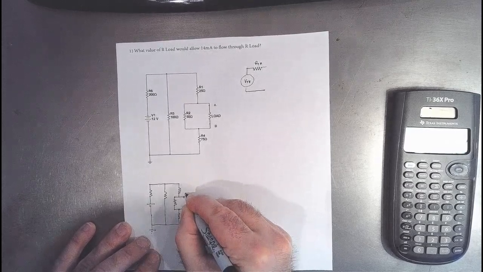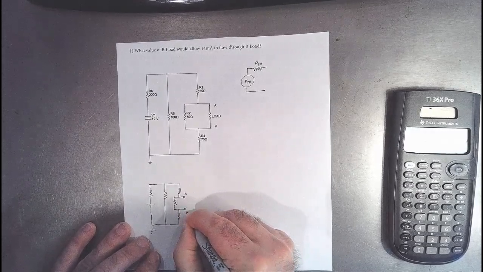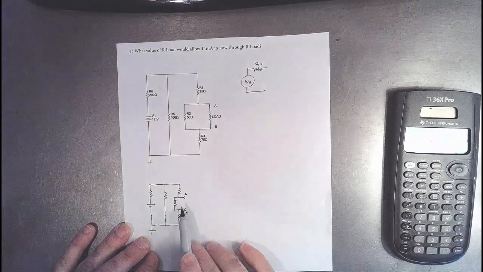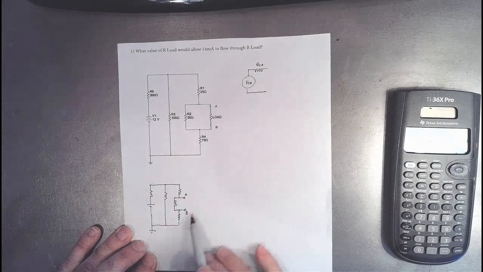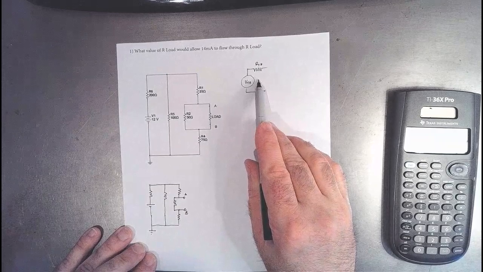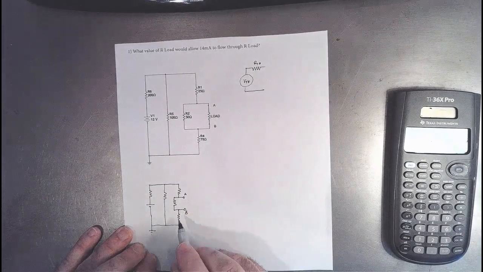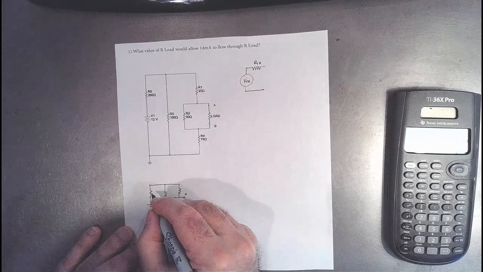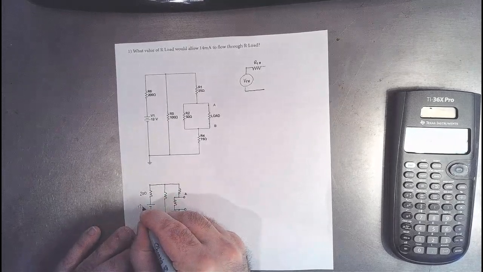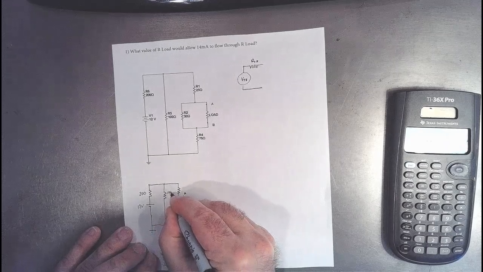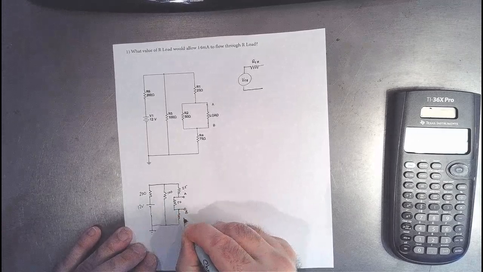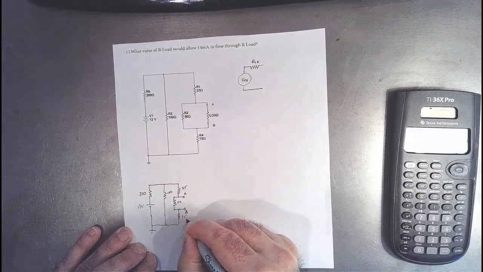You can see right here is where that resistor was. So I'm just going to remove this load resistor from the circuit. And I'm saying that once I do that, I can take this circuit right here and I can reduce it to a model that looks just like that. So let me first label these. So this is 12 volts right here. This is 100 ohms, 25 ohms, 50 ohms, and 75 ohms.